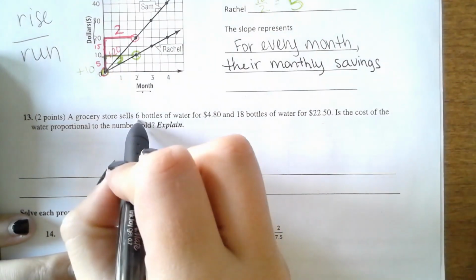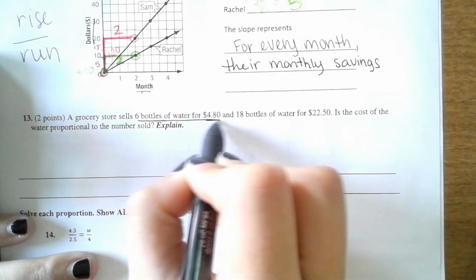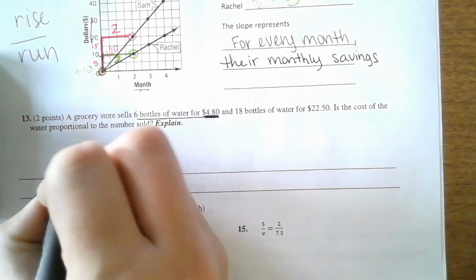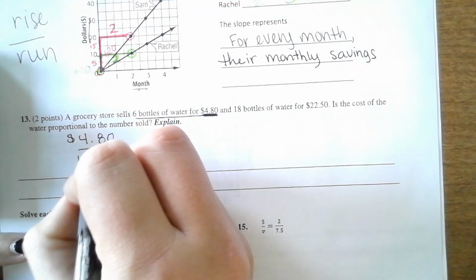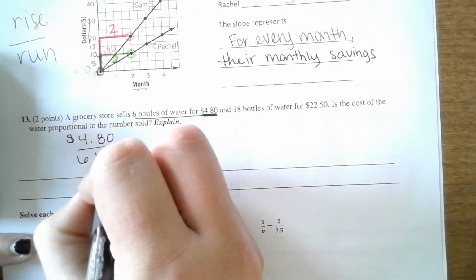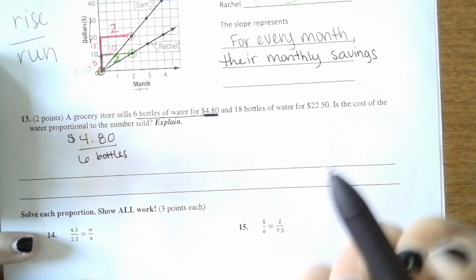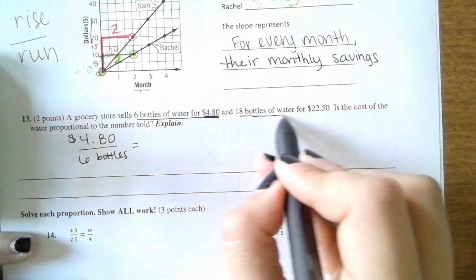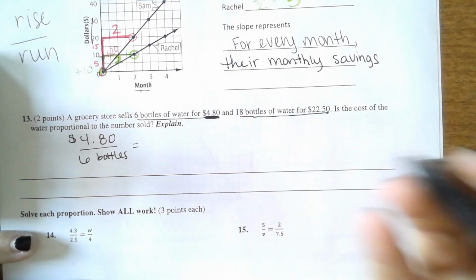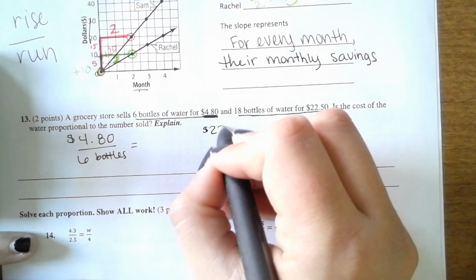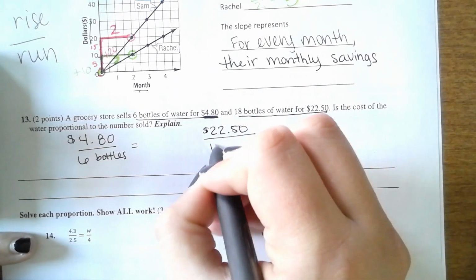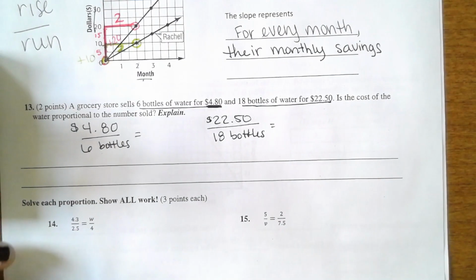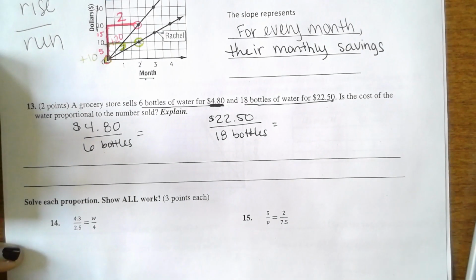So remember, money is always our top number. So if a grocery store sells 6 bottles of water for $4.80, I can write this as a ratio as $4.80 over 6 bottles. And I can do the same thing with my $22.50 for 18 bottles. And when I reduce them, if they equal each other, then they are proportional. So let's see what happens.